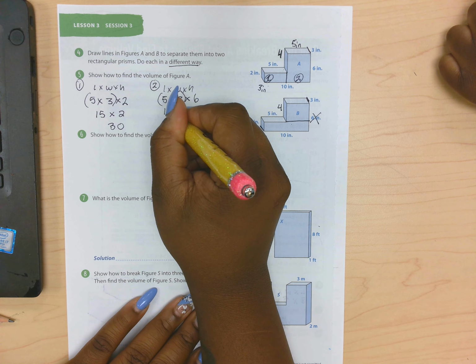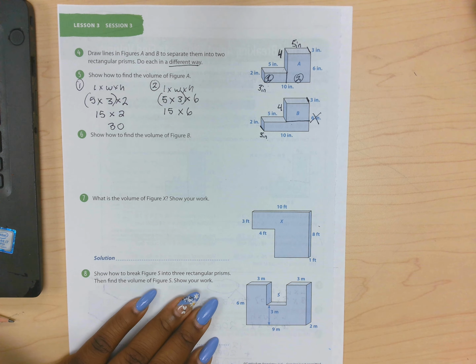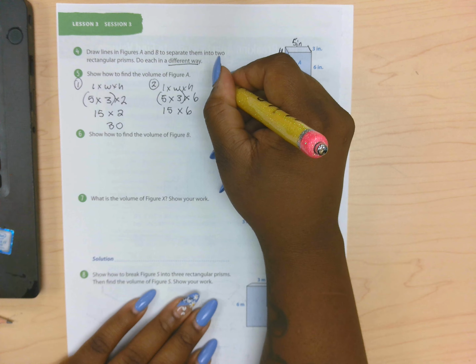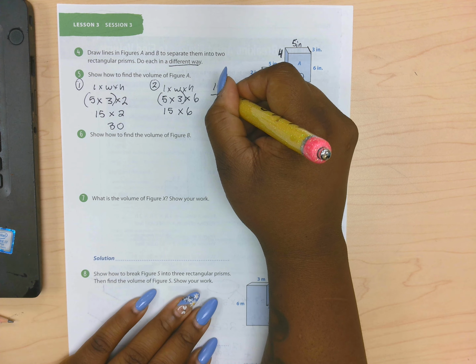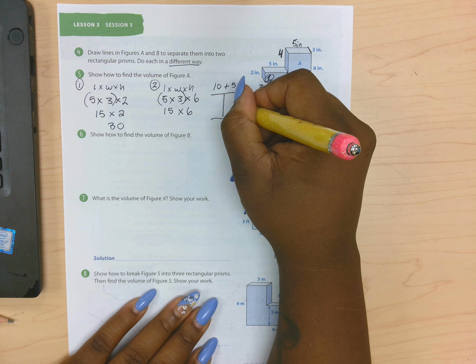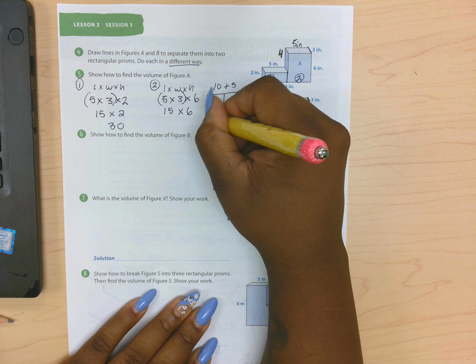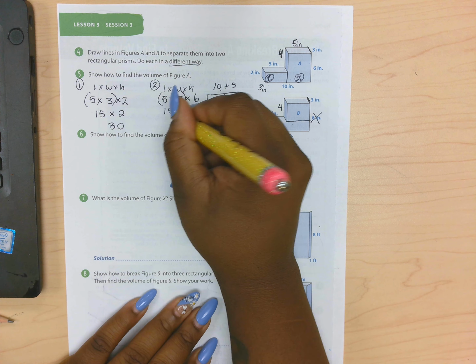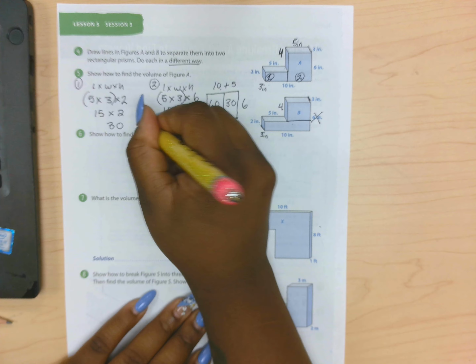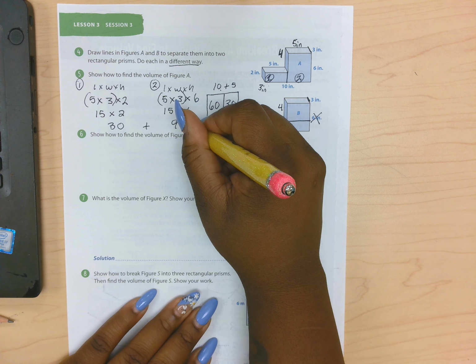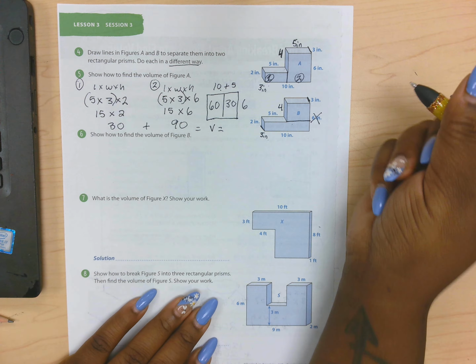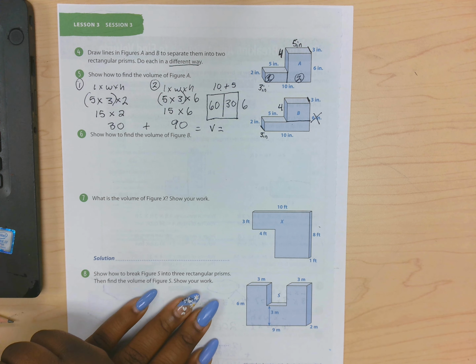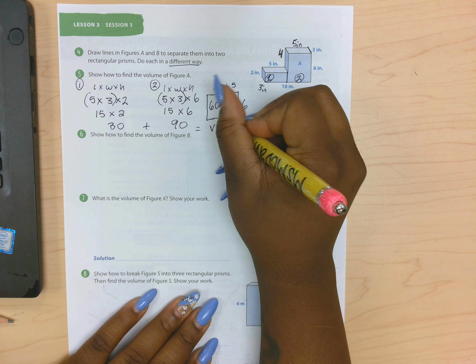5 times 3, we get 15. Times 6. Okay, now I'm not that fast, and I do not know my 15s, so I'm going to solve for it this way. Ten times 6 is 60. 5 times 6 is 30. That is 90. And when you add 30 plus 90, my volume is, anybody know? 120 inches to the third power.